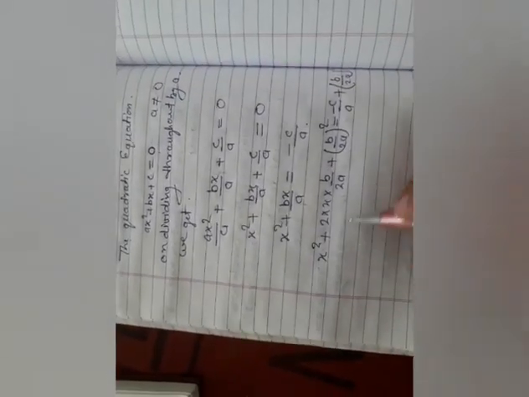Clear? Now this one is in the form of (a + b) whole square.